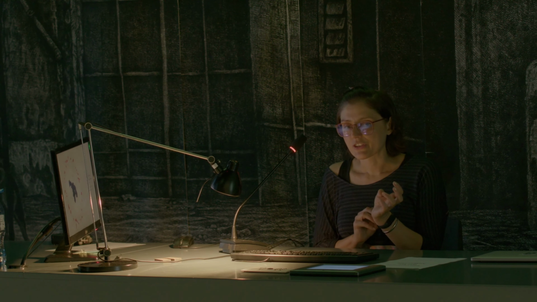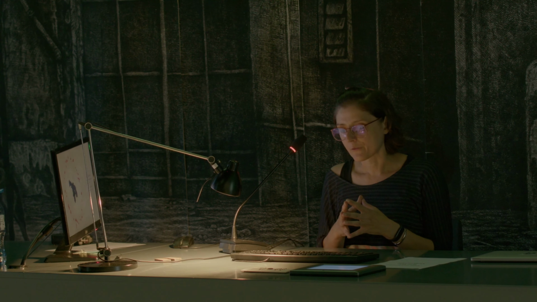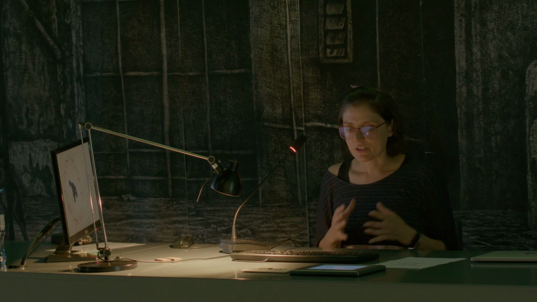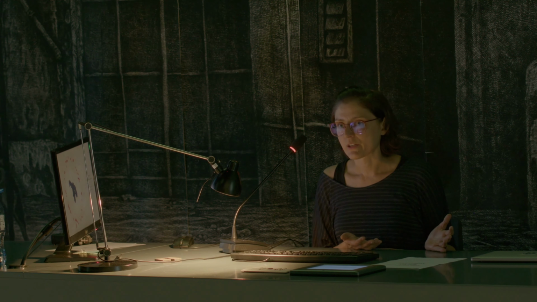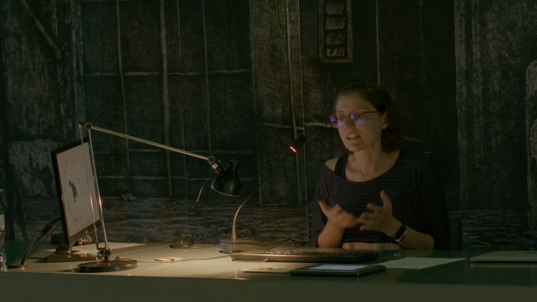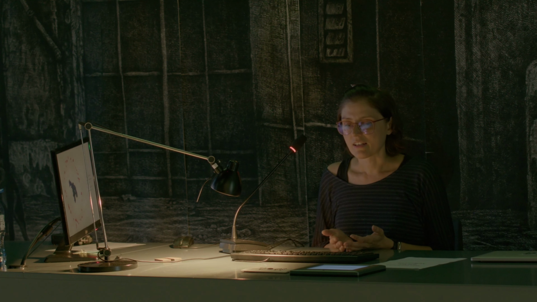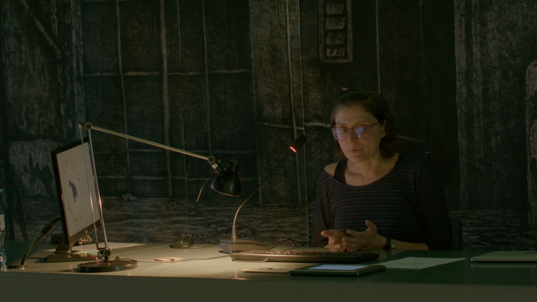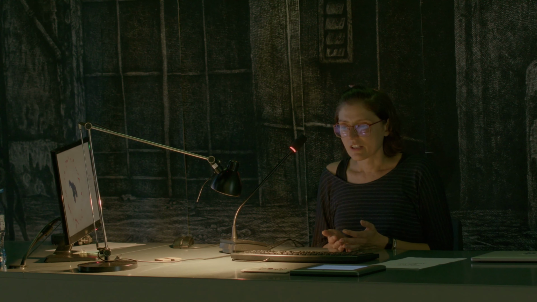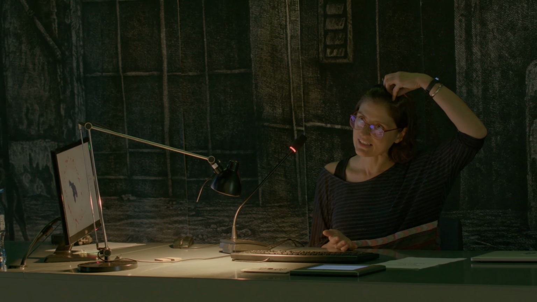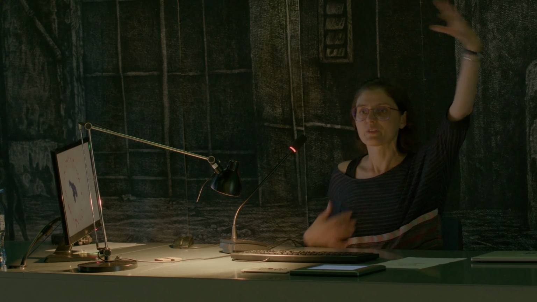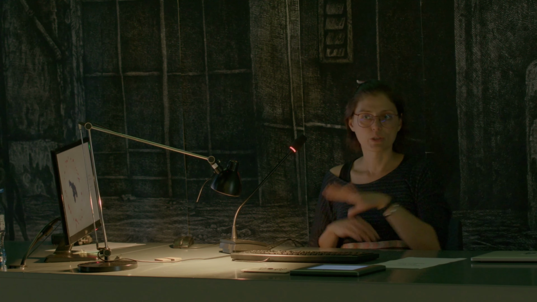So I structured my class into four pillars, as I call it. First of all, I start with taking care of your body, because nobody is talking about taking care of your body. It's assumed, even the students come with an assumption that art projects are happening somewhere there, or maybe somewhere inside here, and the rest of the body is not connected at all.